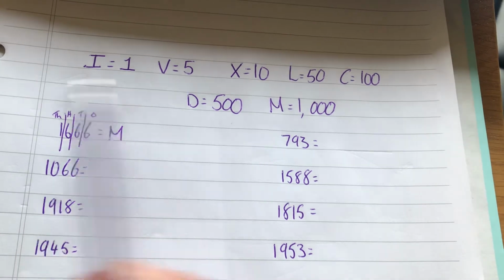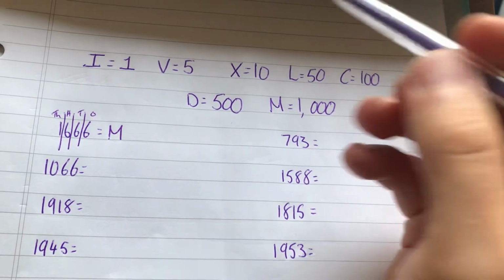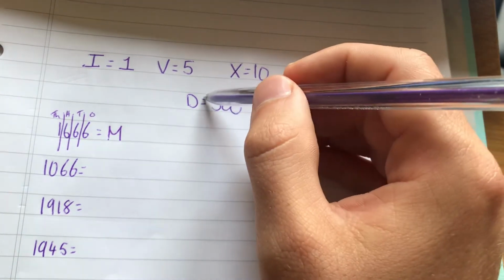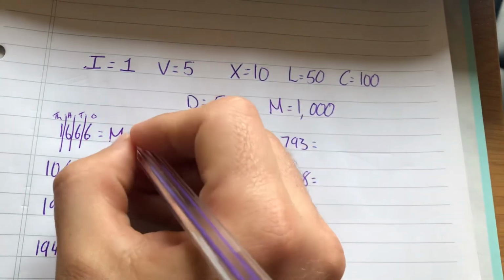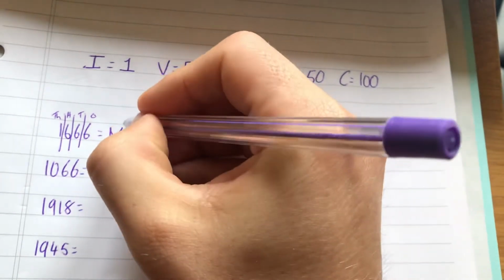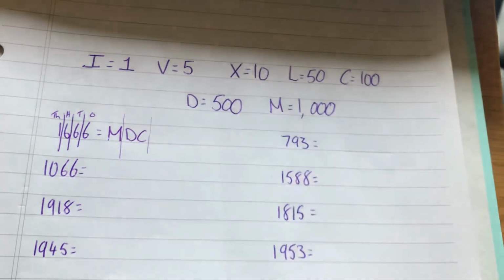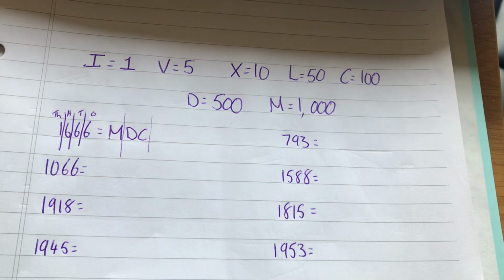Hundreds is 600. Now how do we make 600? Well, the biggest individual is 500. And another one will make 600. So that's DC. There you go. 10s, we've got 60.